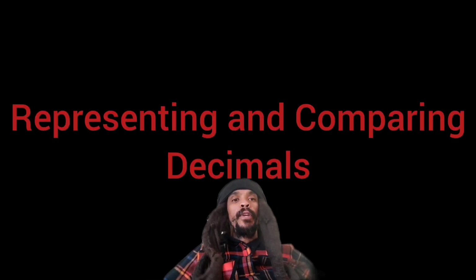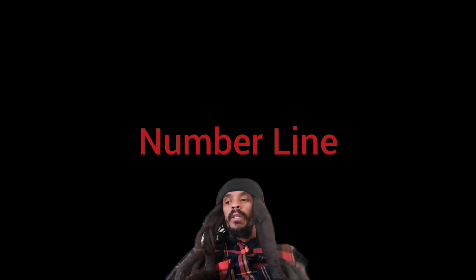Unit 5, Lesson 6 homework. Let's get right into it. Today was all about representing and comparing decimals on a number line. And so let's go ahead and put some actual formal steps that we could put down to go about doing this.